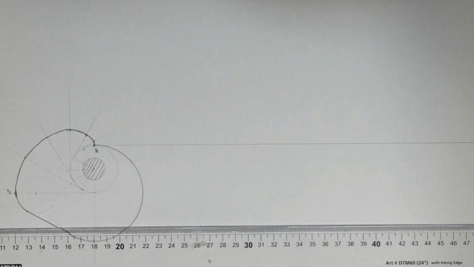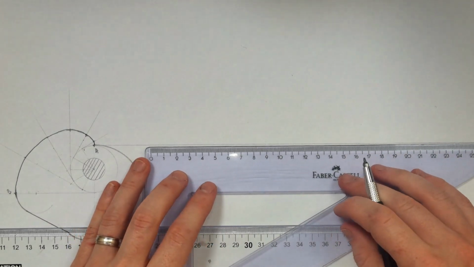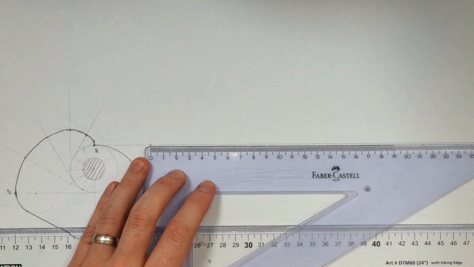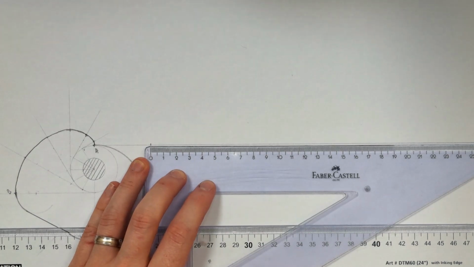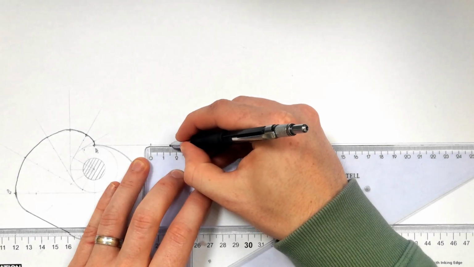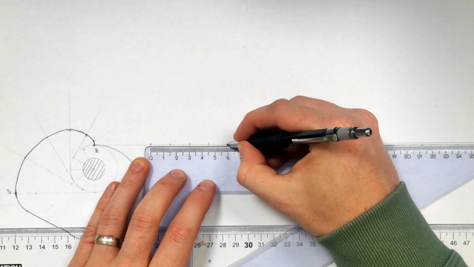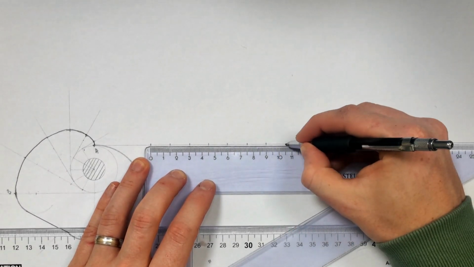And I need to pick a point to start. Okay, so I'm just going to start my diagram there. Now they have asked us to use 15mm gaps for the displacement diagram, so I'm just going 15, 30, 45, 60, 75, 90.